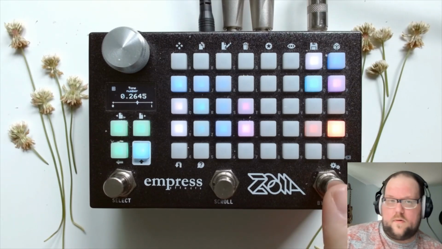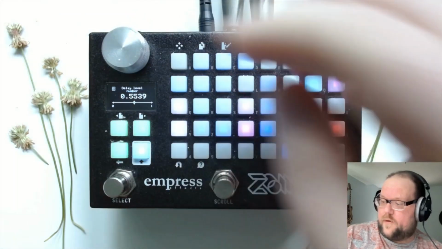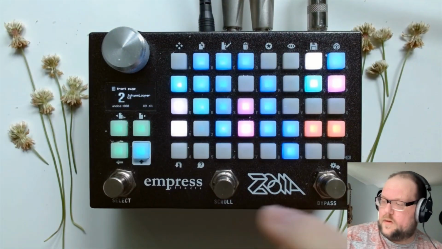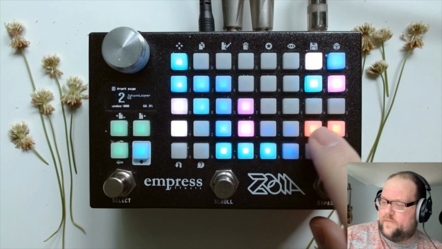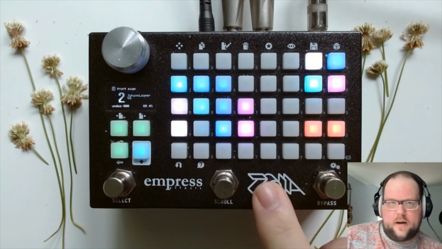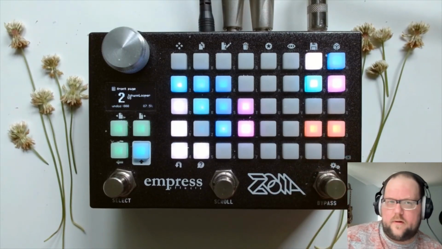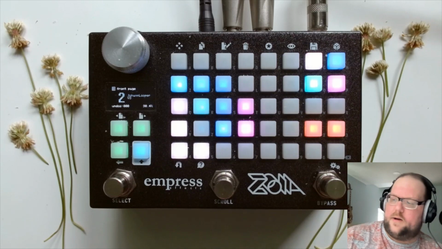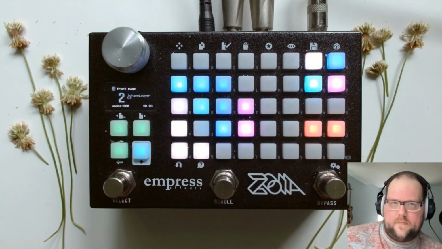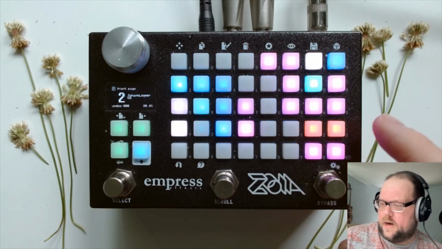But now it will hold what's in the buffer of the loops, and that's tied to the clock. It'll start doing that at the next clock beat after you press it, and you'll see the lights disappear because the lights represent what loop is currently being recorded.